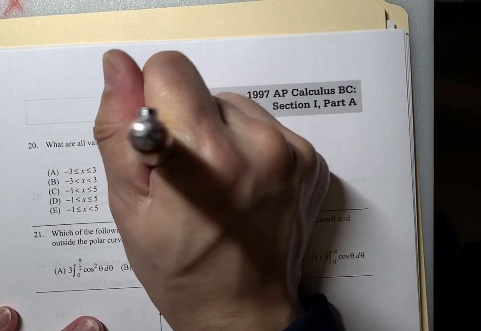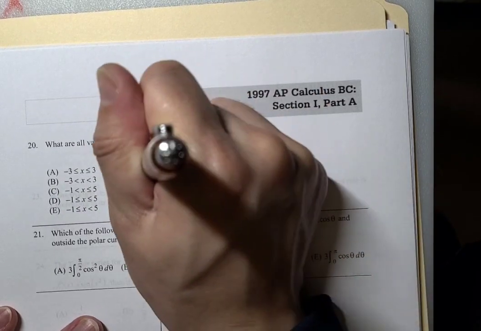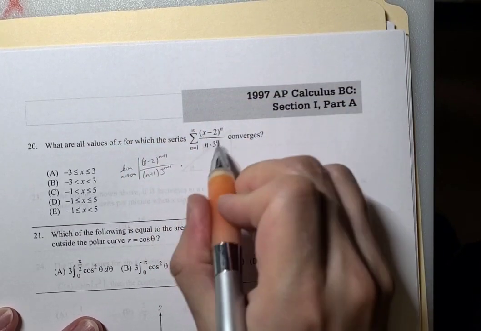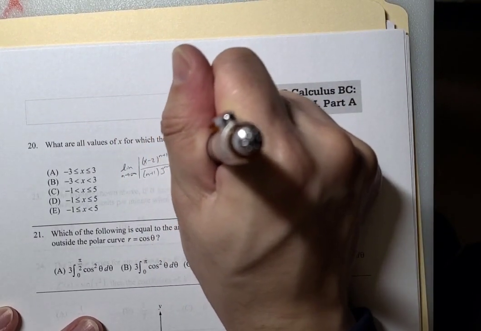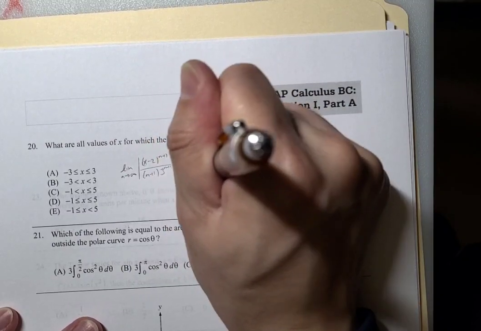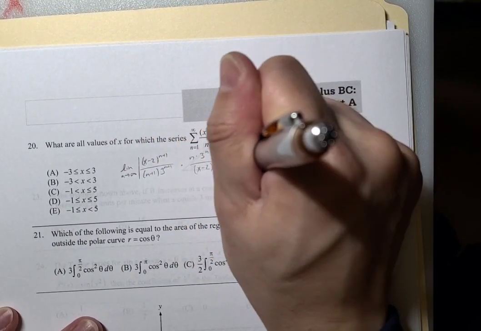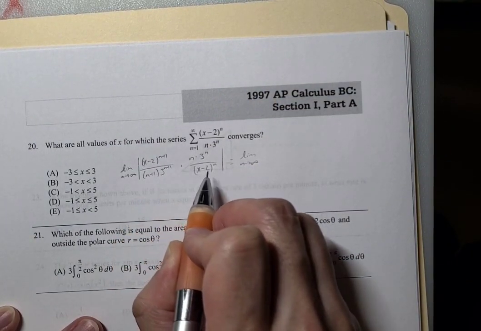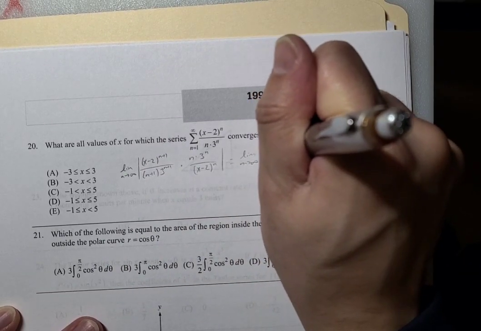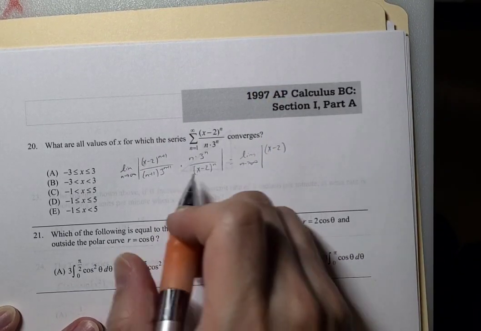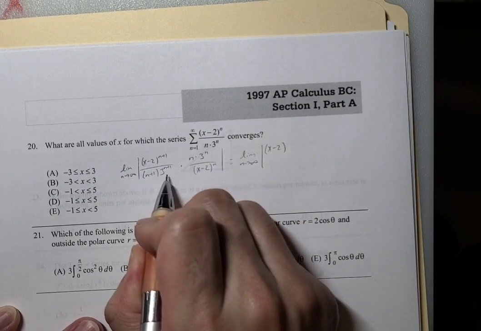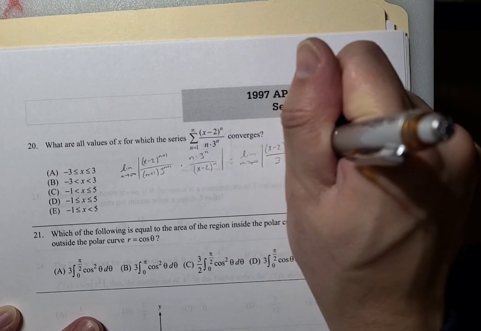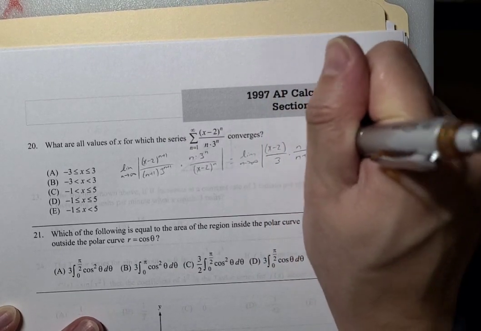So that's (x minus 2) to the n plus 1 over (n plus 1) times 3 to the n plus 1, times the reciprocal of this guy, so that's n times 3 to the n over (x minus 2) to the n. So we can simplify: this to the n plus 1 divided by this to the n is just x minus 2 to the first power on top. 3 to the n divided by 3 to the n plus 1 is just 3 on the bottom. And then we still have the n over n plus 1, which we can't simplify.